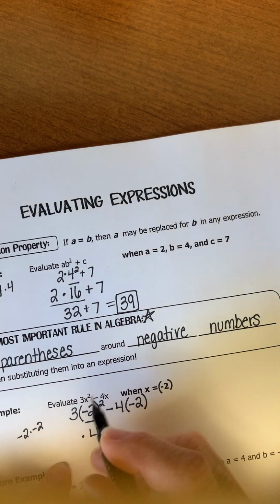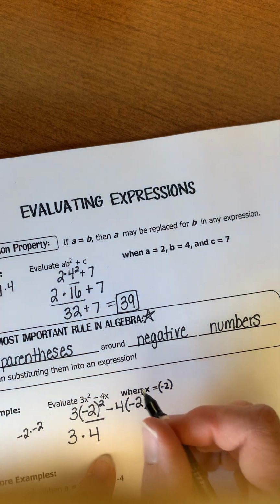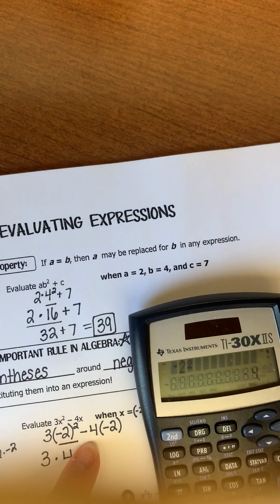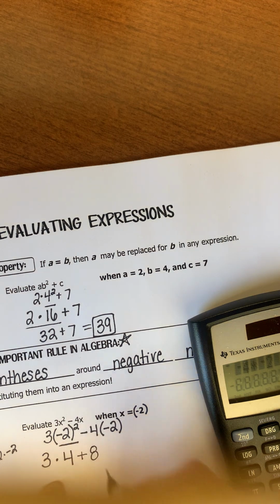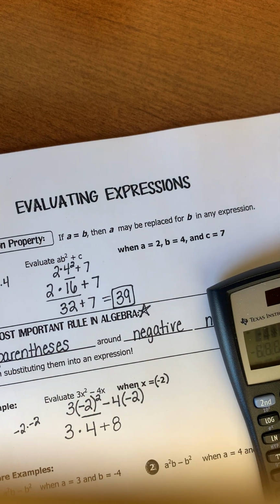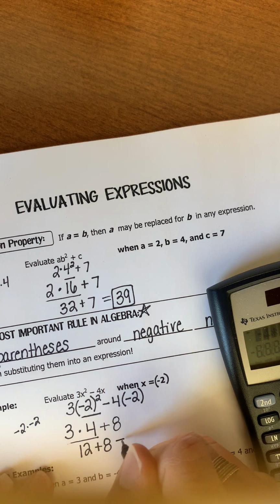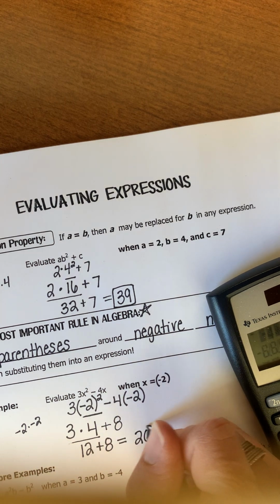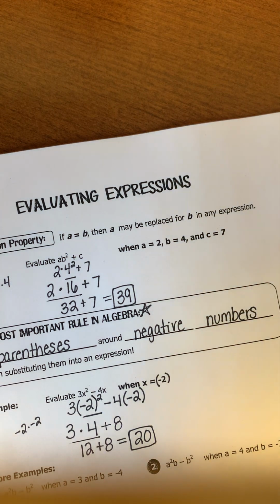Now, if there's no sign in between, we can't just make it 34. We make it 3 times 4. Over here, then I'm going to multiply what I see. I have a negative 4 times a negative 2, which gives me an 8. So I'm going to add on 8. Then I multiply, divide, add, subtract, left to right. I have multiplication. 3 times 4 is 12. 12 plus 8 is 20. And I always square or circle my final answer just so that it's easy to see.